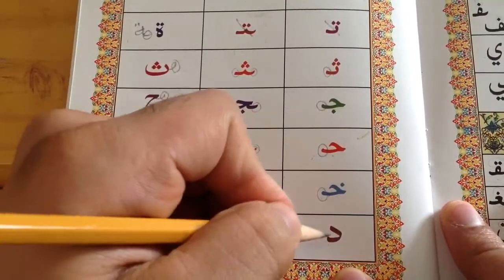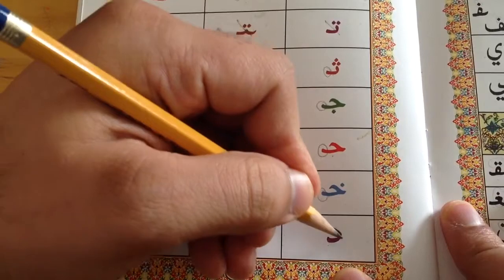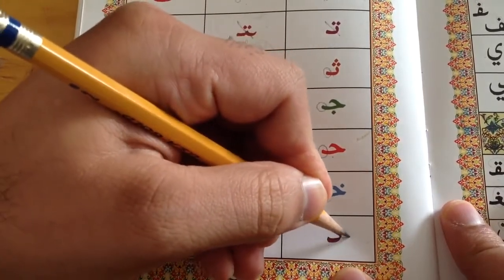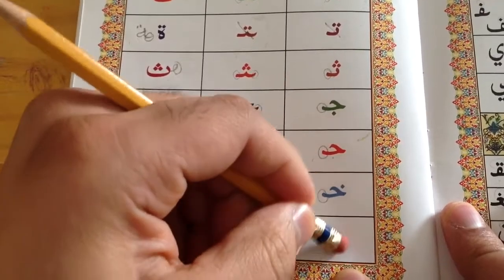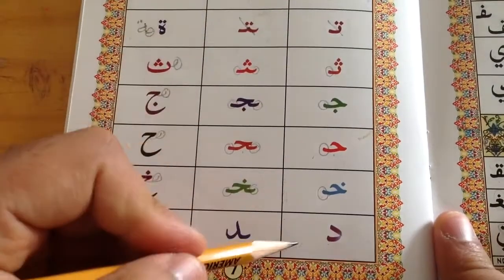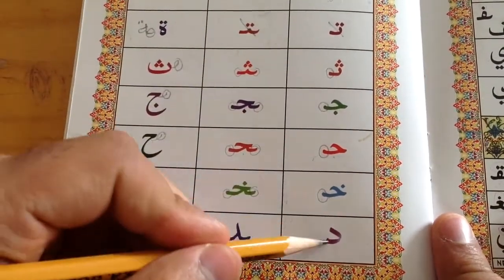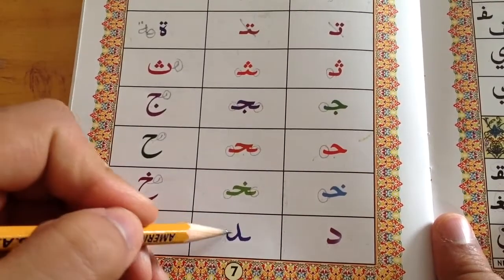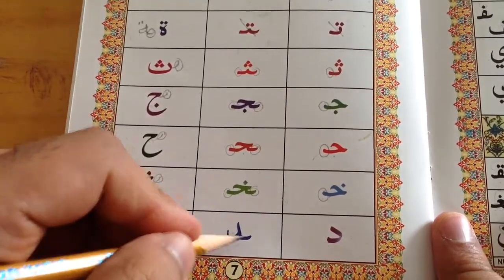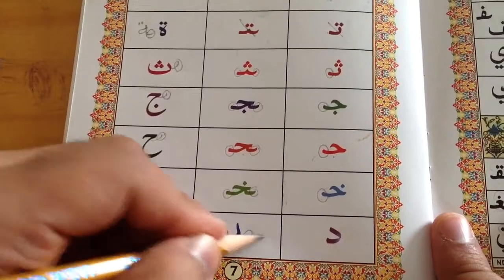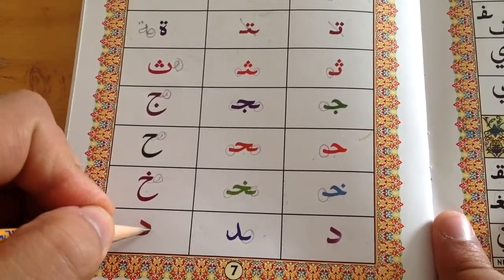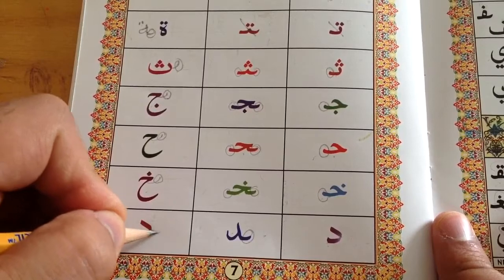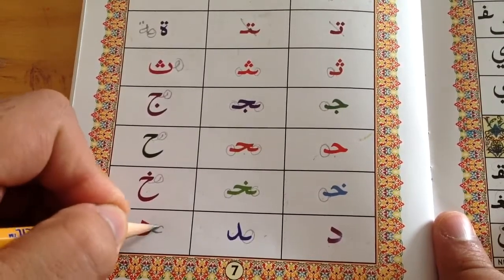Dal. Now this should have a tail also. Oh, forgive me. No, when it's in the beginning, it has no tail. Dal. When it's in the middle, it has a tail. It joins to the letter before it. Dal. When it's at the end, it has a tail which joins to the letter before it.